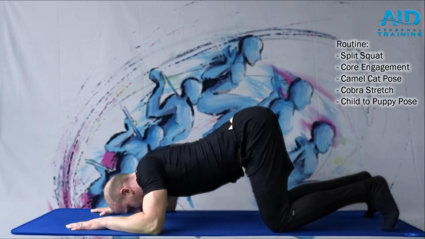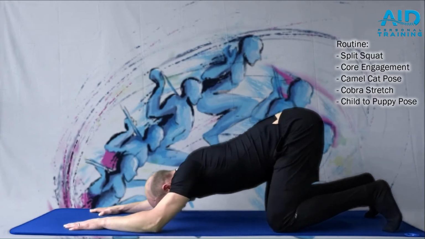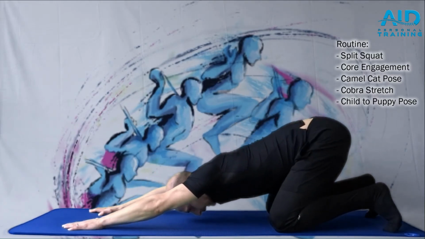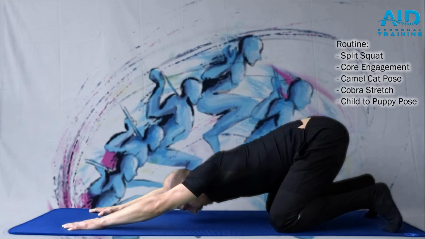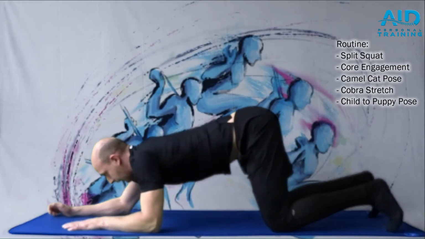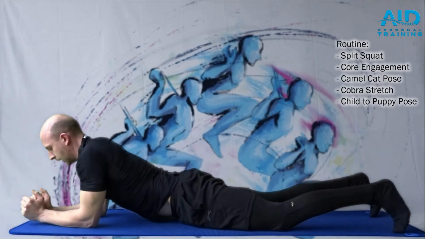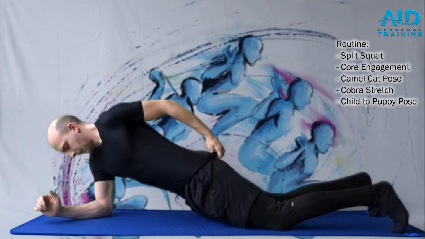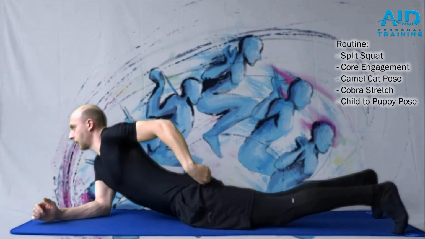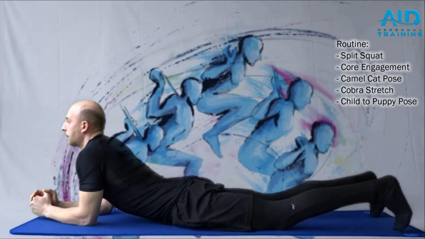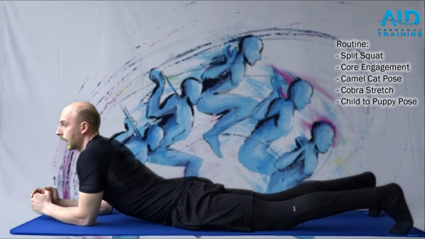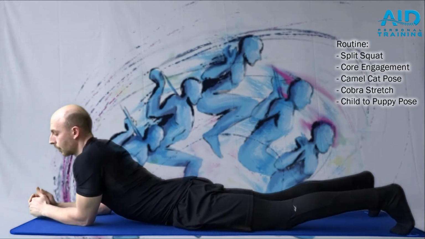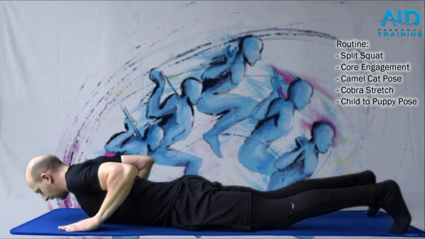Nice and easy. Back. And one more time. We're going to go from the elbows. Relax. If it's comfortable, after 5-10 seconds, we're going to go up on the hands.